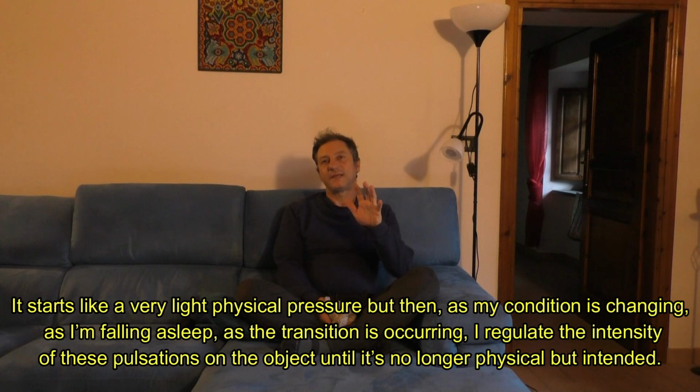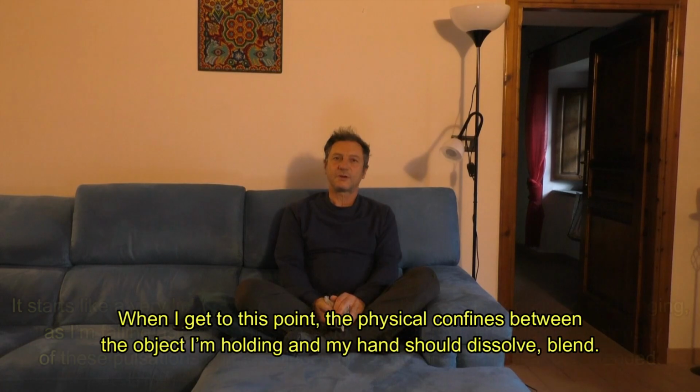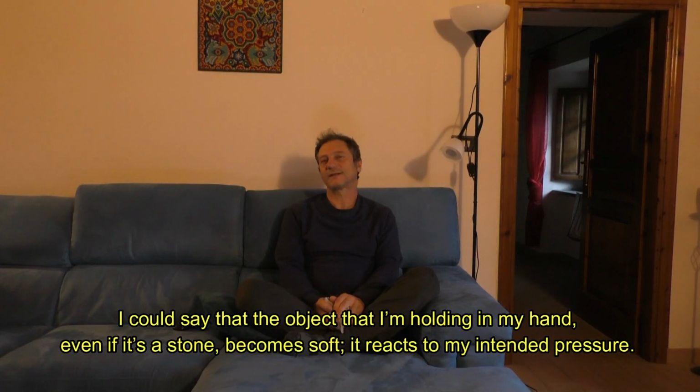It starts like a very light physical pressure, but then, as my condition is changing, as I'm falling asleep, as the transition is occurring, I regulate the intensity of these pulsations on the object until it's no longer physical, but intended. When I get to this point, the physical confines between the object I'm holding and my hand should dissolve, blend. I could say that the object that I'm holding in my hand, even if it's a stone, becomes soft. It reacts to my intended pressure.